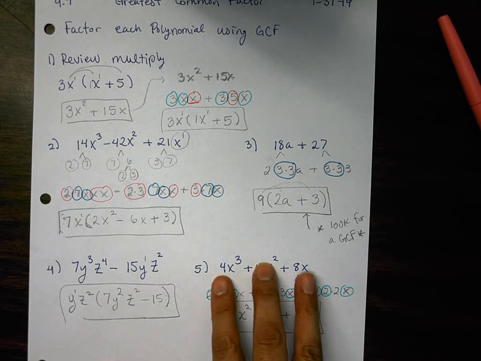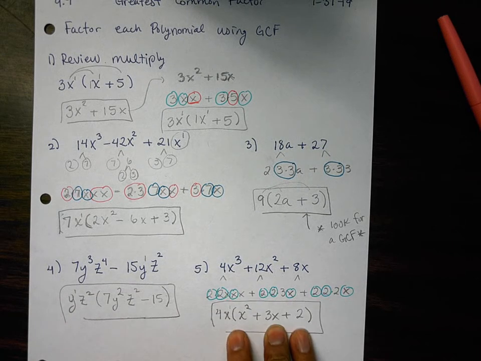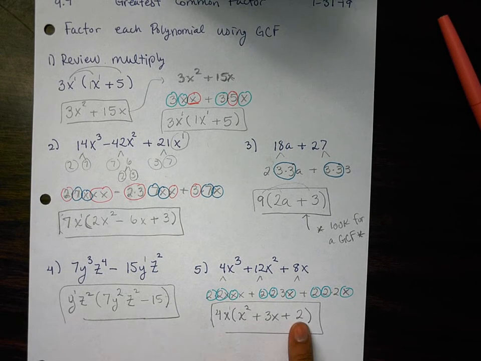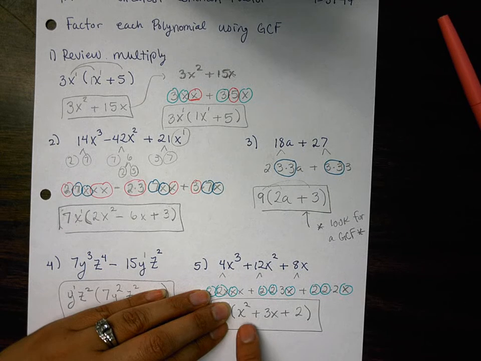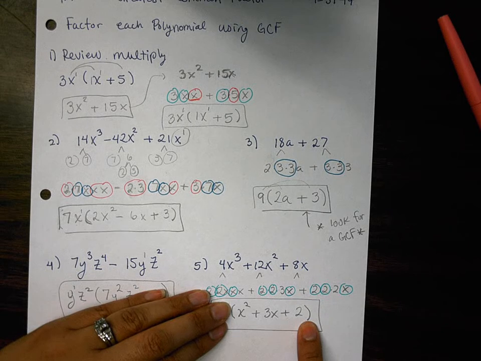3 terms and 3 terms. Do a quick check. If you distribute, it works. Is there still a greatest common factor between 1, x squared, 3x, and 2? This is our final answer. All right.